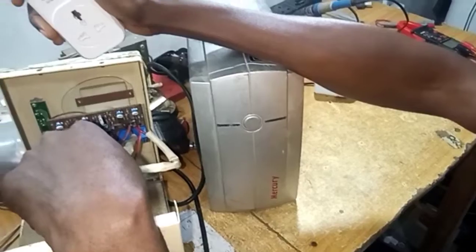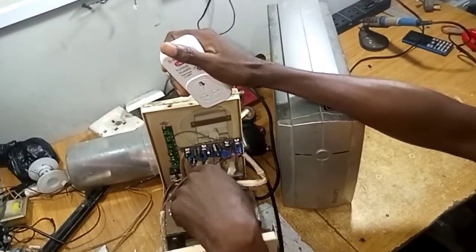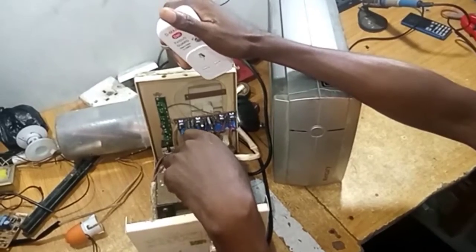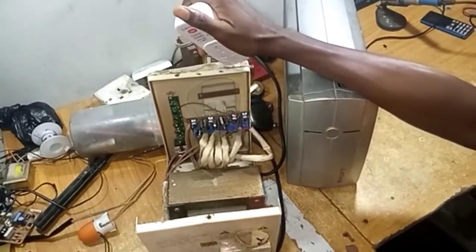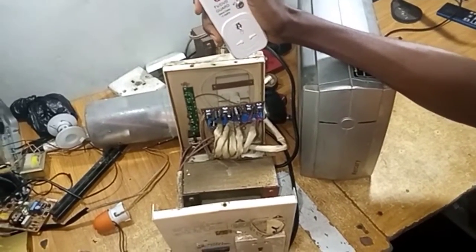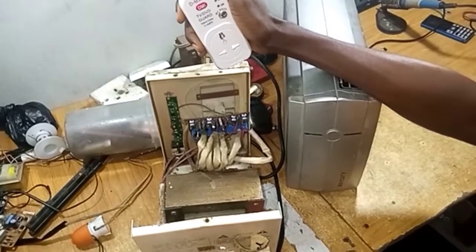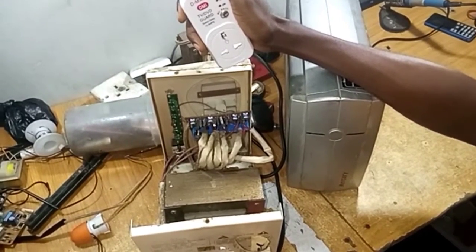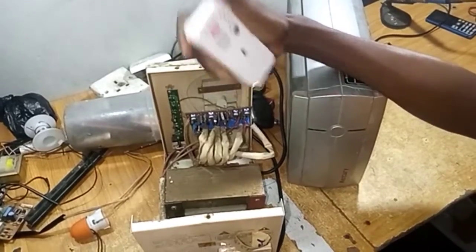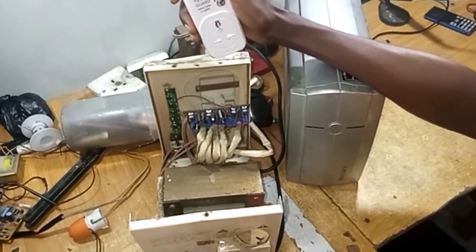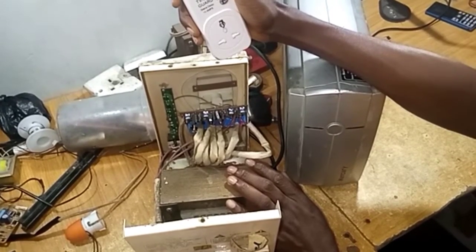So I will advise you, if your voltage is low for your AC, use a stabilizer. You don't use a UPS for your AC. It's not ideal. If you are using a surge protector for your AC, let it be that your voltage is not getting lower than 180. If the place is getting lower than 180, you use this. You can still use a stabilizer.